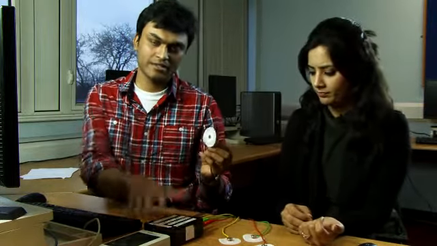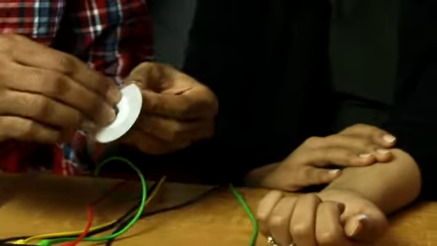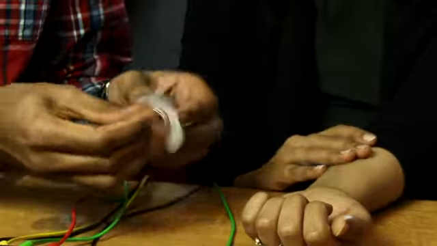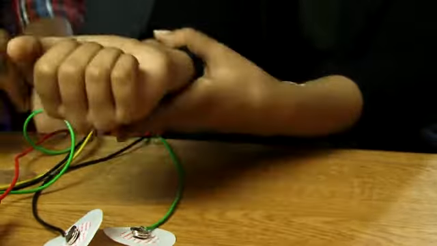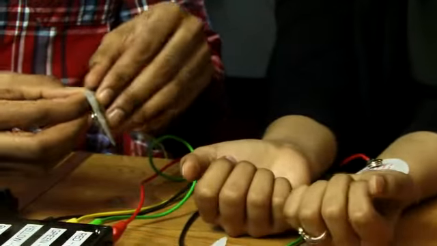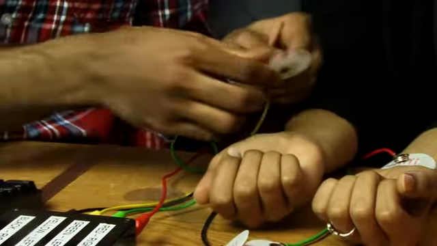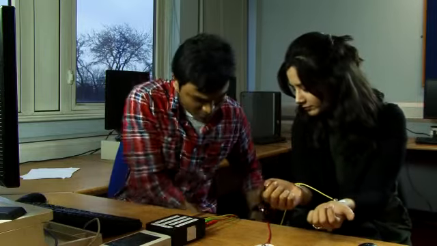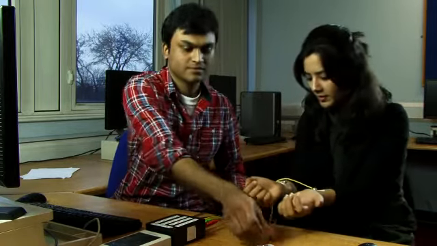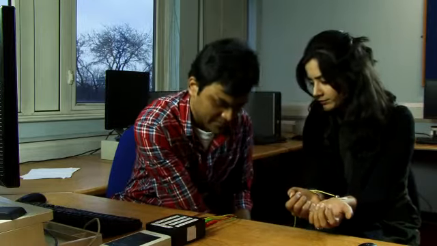I'm going to record an ECG signal from Harisa using these electrodes here and the instrument here. I'm going to put one electrode to her left arm and put one electrode to her right arm. One to her right leg and the last one to her left leg. What these electrodes do is they pick the ECG signal from a body and they're going to be transmitted to my system using these equipments here.